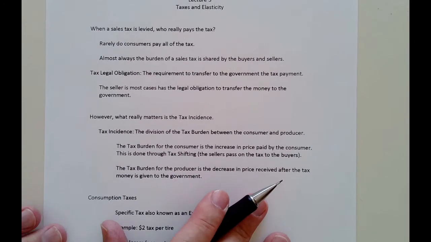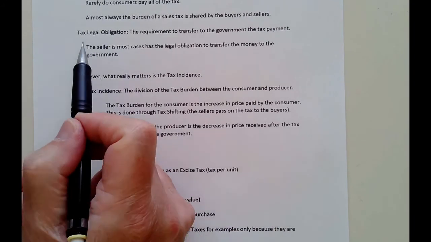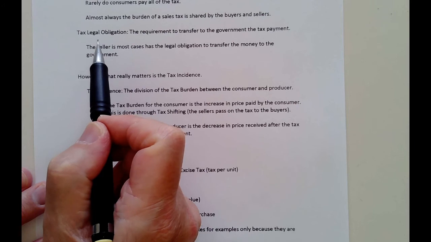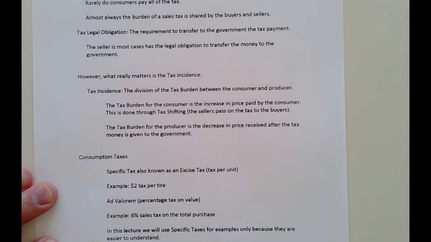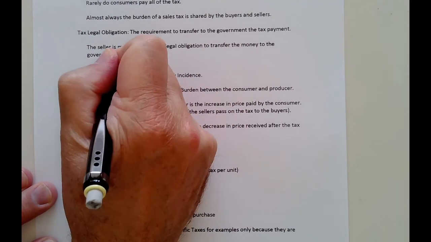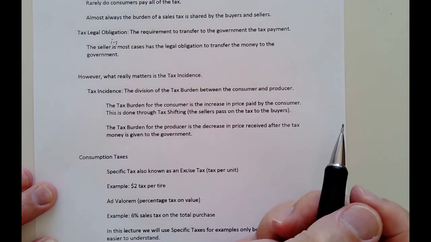Now, a few terms before we go any further. There's a tax legal obligation. That simply is who has the legal obligation to hand the money over to the government. Sometimes it might be the consumer, but most times it'll be the sellers. So the seller, in most cases, has a legal obligation to transfer the money to the government.